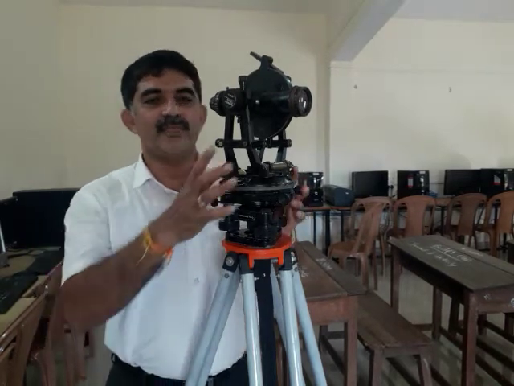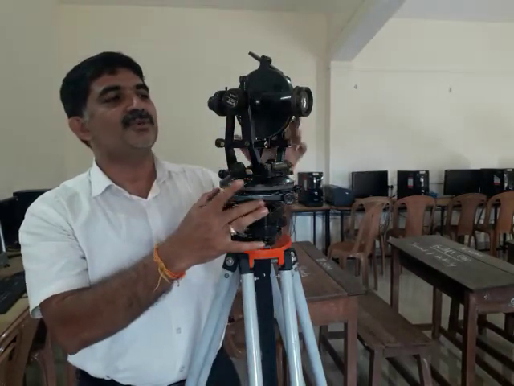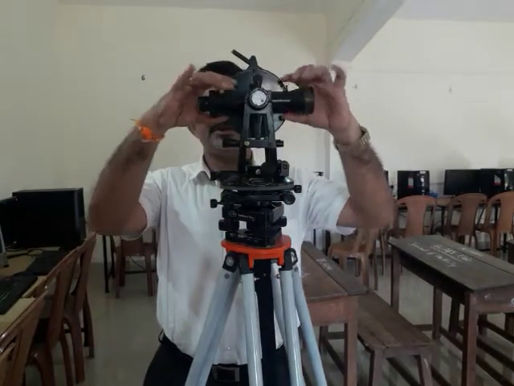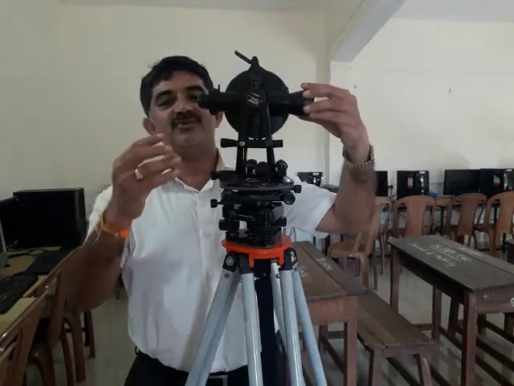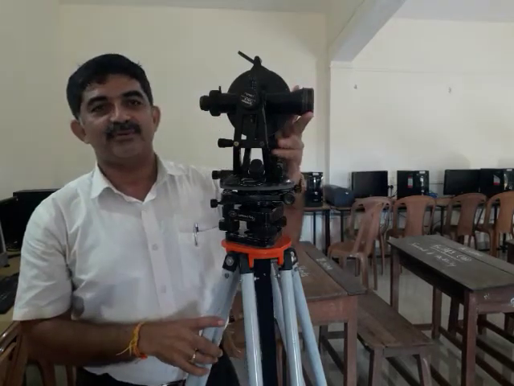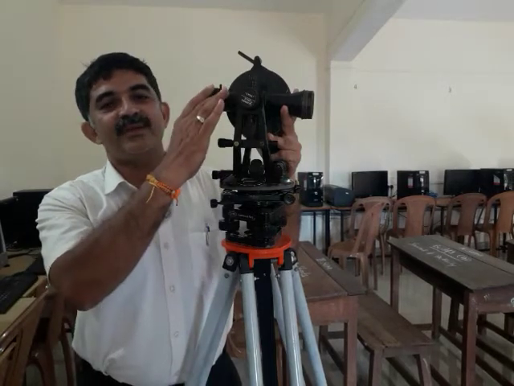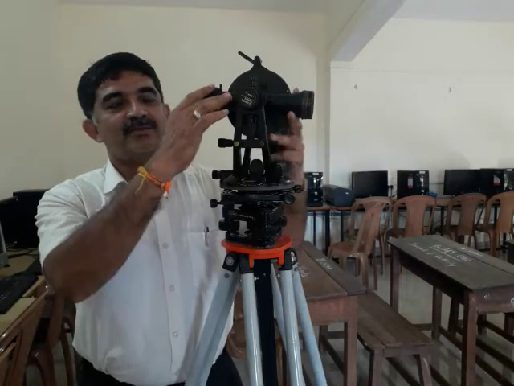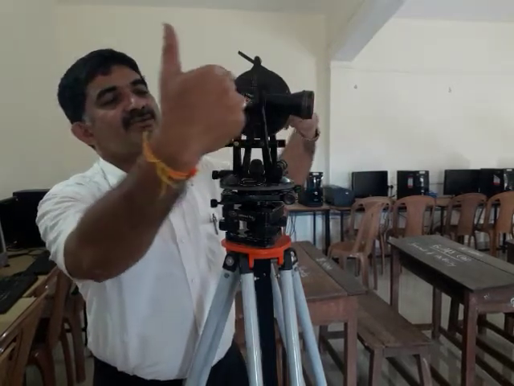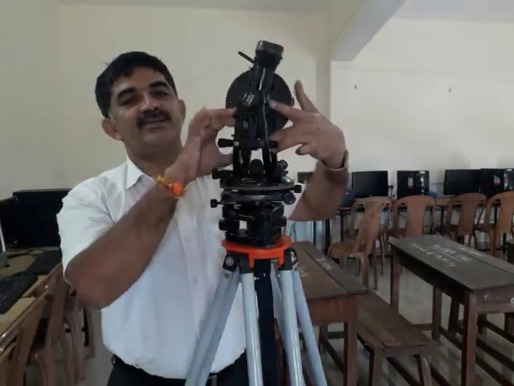Okay. So we will study the parts of the theodolite. First, a very important part of the theodolite is this telescope. The telescope contains two ends. This is the eyepiece end, this is the objective end. And there are two types of telescope: one is internal focusing, another one is external focusing. This is the internal focusing telescope. This telescope is mounted on a trunnion axis, so like this, about this trunnion axis, you can rotate the telescope.